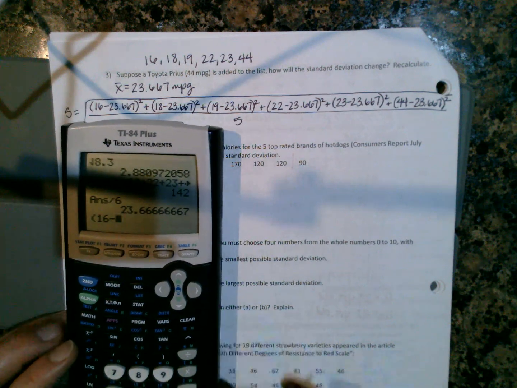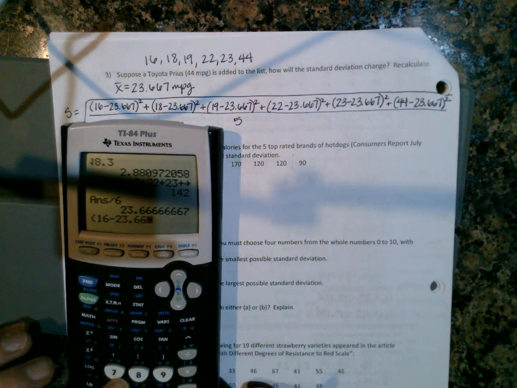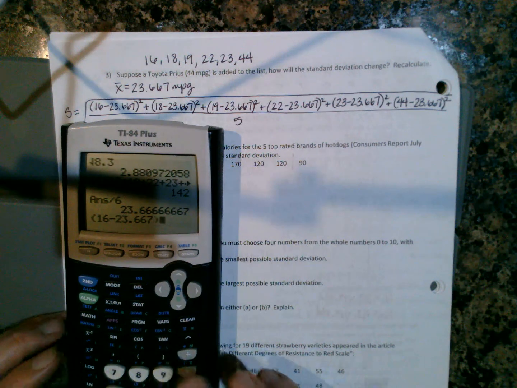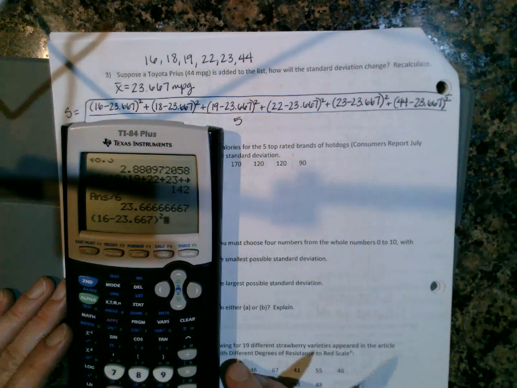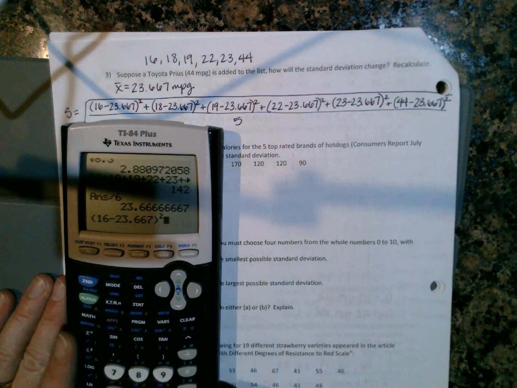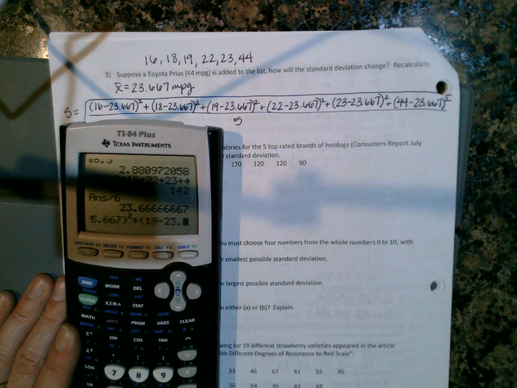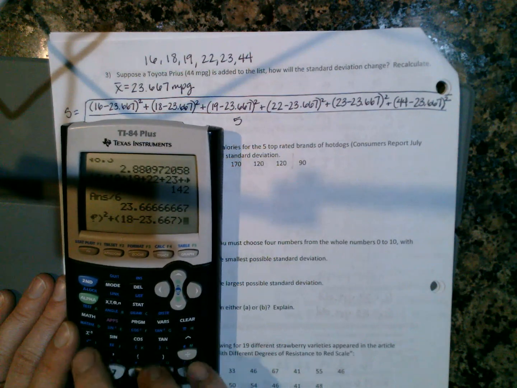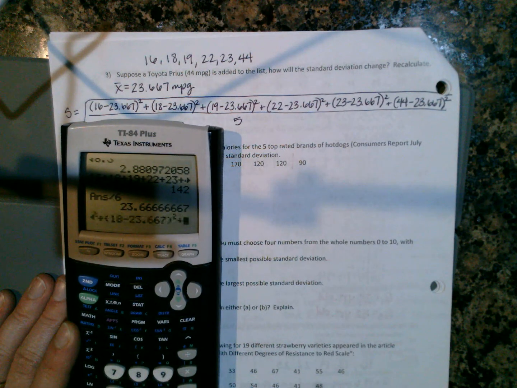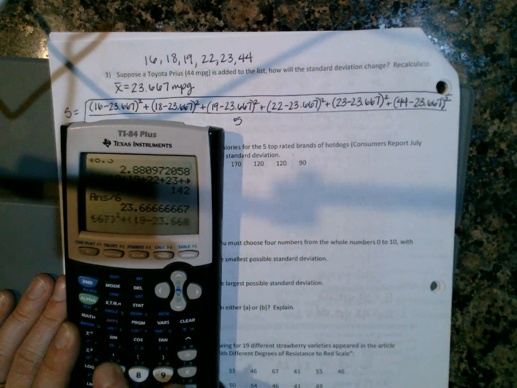16 minus, and now this 23.667 number is rounded. So technically speaking, we're going to be off by a little bit, but that's not a big deal. In stats, slight rounding issues is not a problem, especially because I'm going to show you something that will eliminate that in just a second.